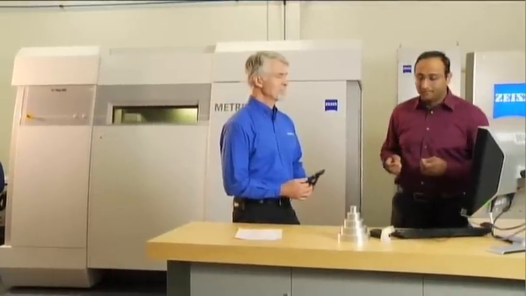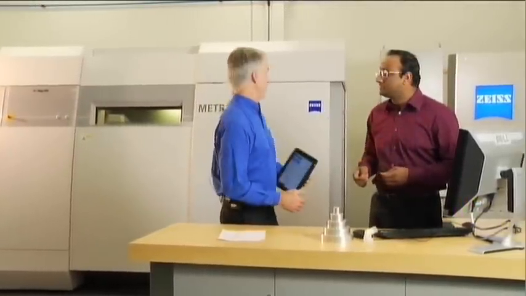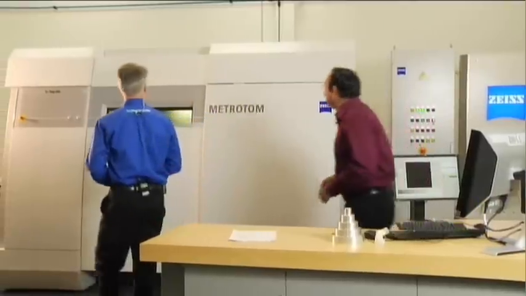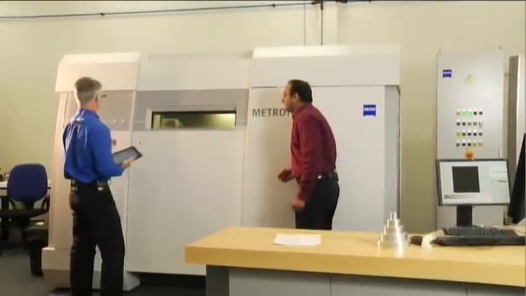Oh, terrific. Okay. So let's take a look at the system. And so I can open the door here, right? Please go ahead. That'll be the one on the right.